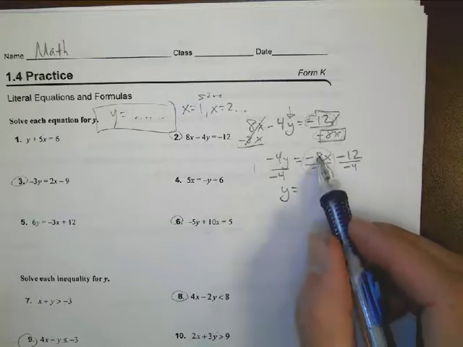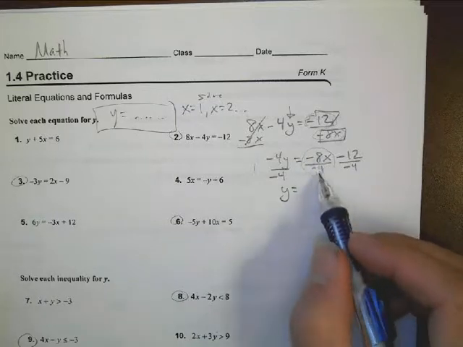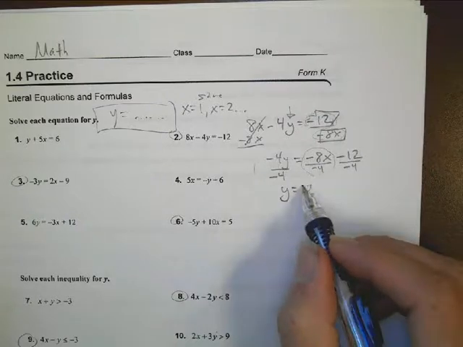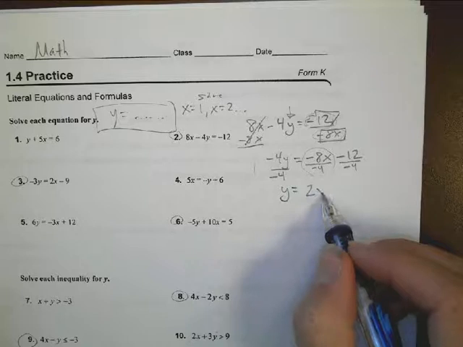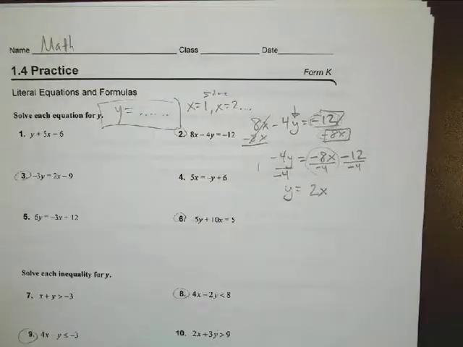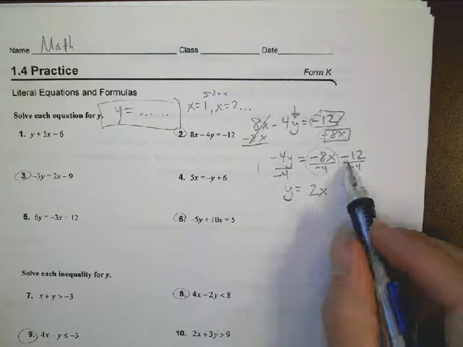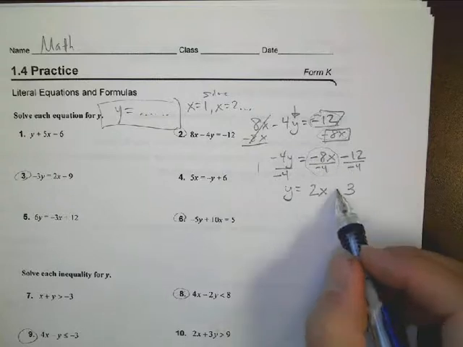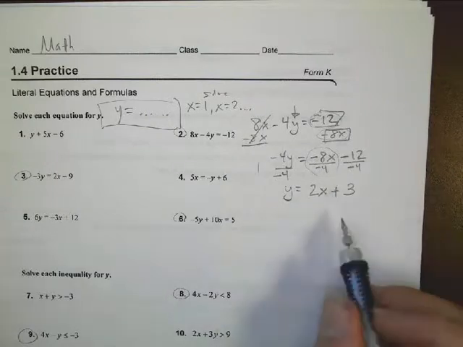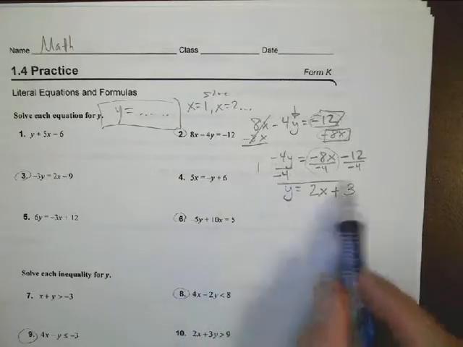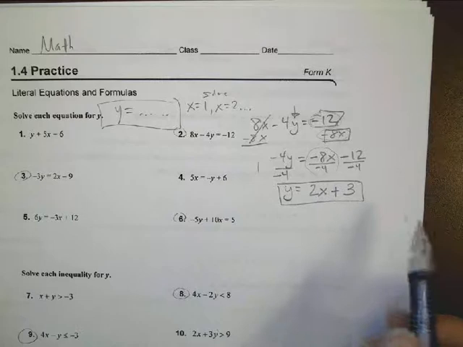Well, let's look at one piece at a time. Negative 8 divided by negative 4. 8 divided by 4 is 2, and a negative divided by a negative is a positive, so I leave it as just 2, and I keep the x where it is. Now over here I have negative 12 divided by negative 4. So again, 12 divided by 4 is 3, and a negative divided by a negative is going to be positive. So in this case, for number 2, when I solve for y, I should have y equals 2x plus 3.